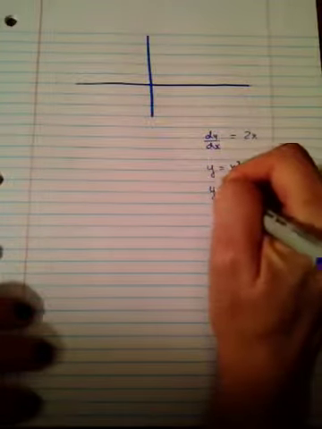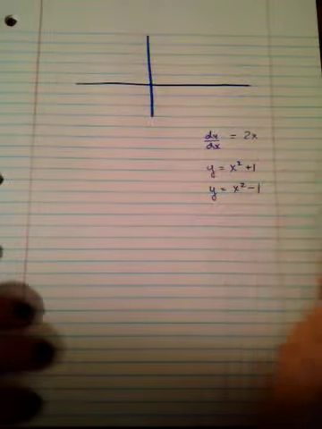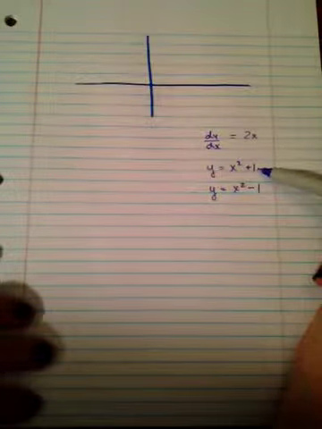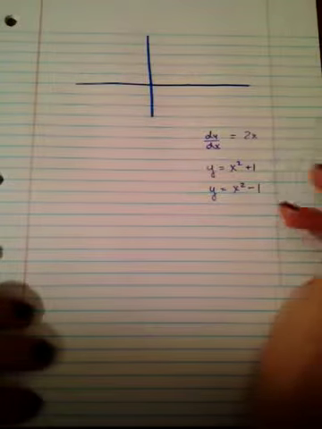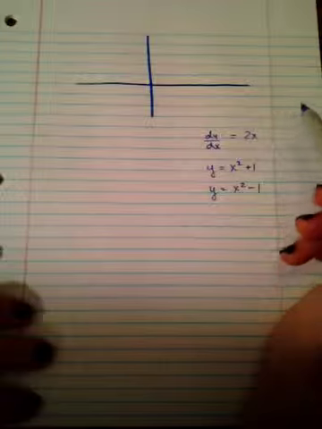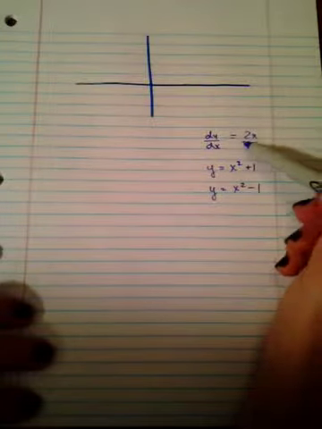Or maybe it was y equals x squared minus 1. So you can see here the derivative of this is also 2x because the derivative of 1 is 0. The derivative of negative 1 is 0. So basically we have a whole family of functions where the derivative is 2x. Well, we have a graphical way to represent those functions, and it's also a graphical way to represent the slope.